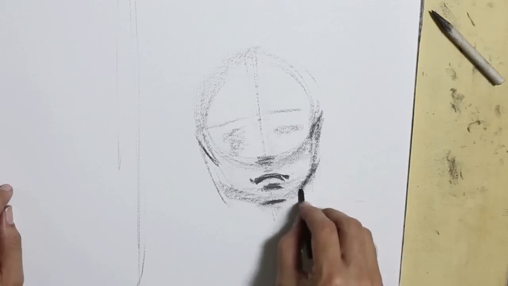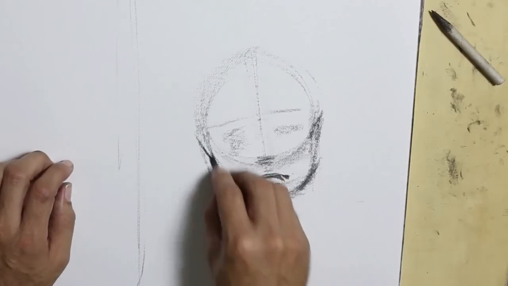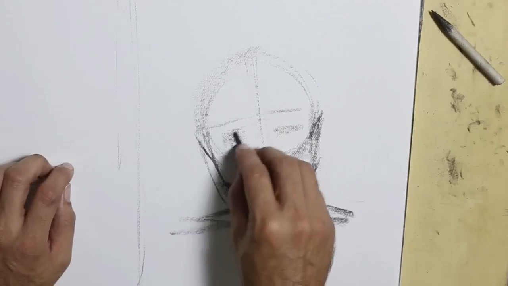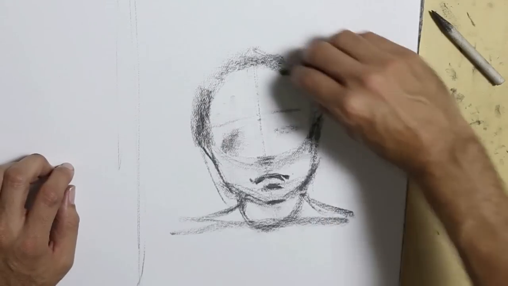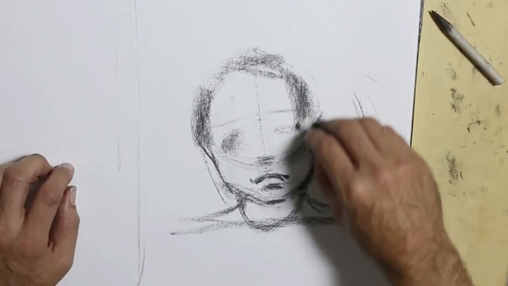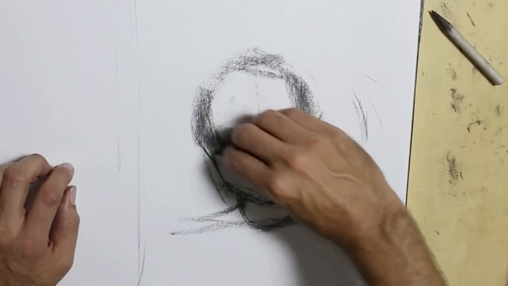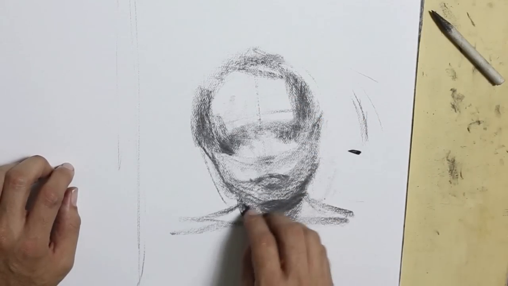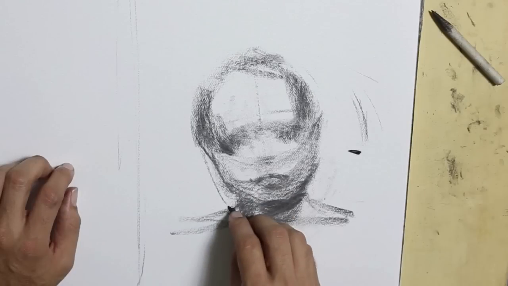You can't think that. If you think it, you'll draw it and it'll be wrong. It is the down plane of the upper lip, down plane of the lower lip. And there I am, putting in that basic two-sphere structure.